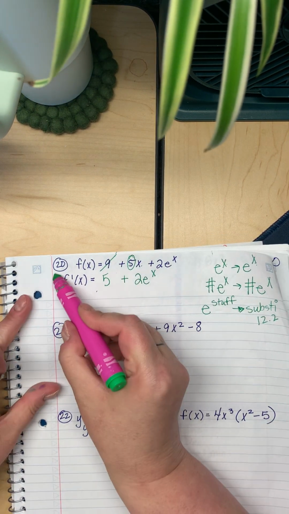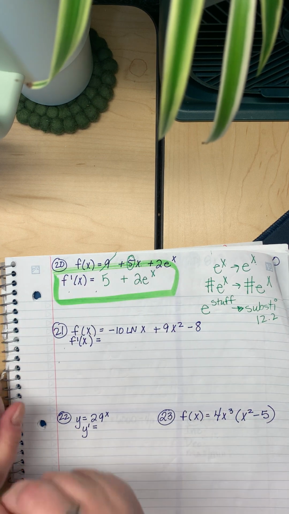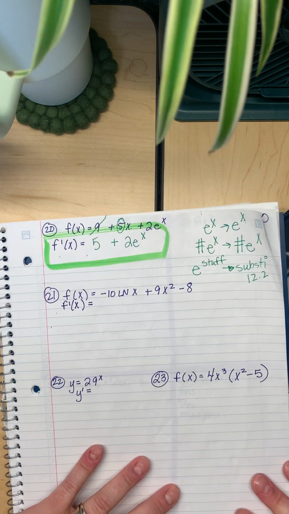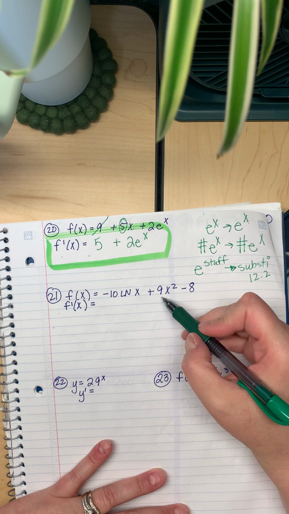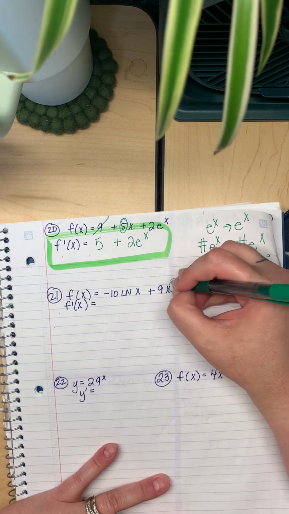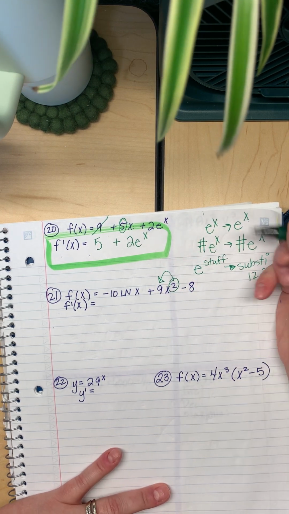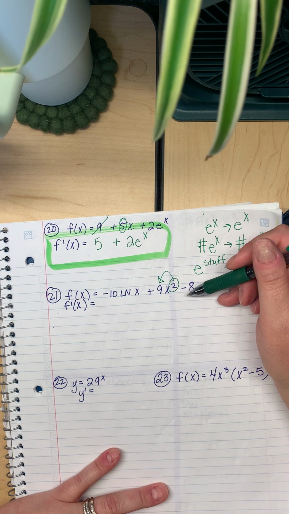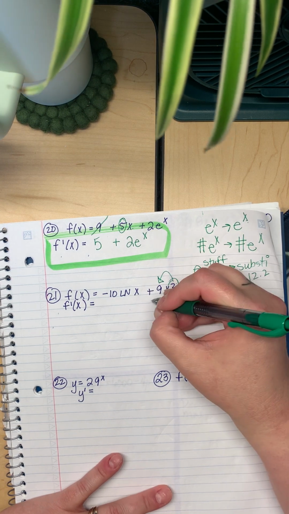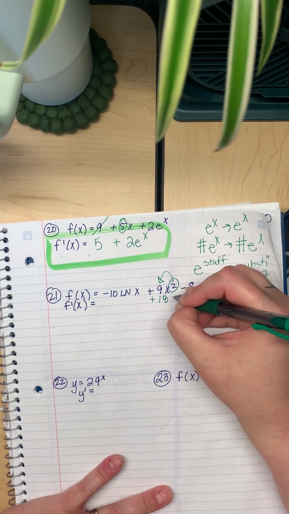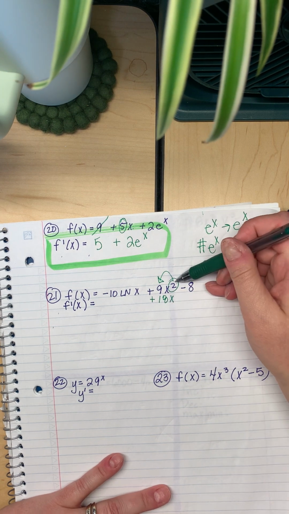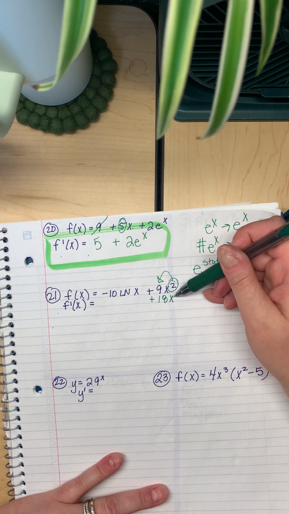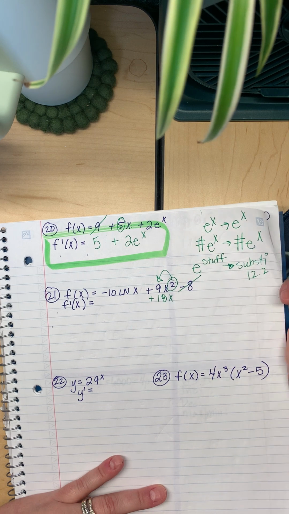Huzzah. Okay, let's look at 21. We're still finding the derivative. Oh gosh, I don't remember how to do this. Okay, so 9x squared. Let me work on that first because I remember that one. It makes 2 times 9 is a positive 18. X to the subtract 1 from the air. So just a 1 in the air. And then the 8 goes away.